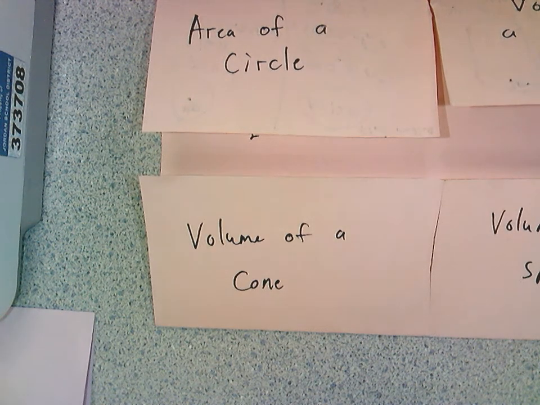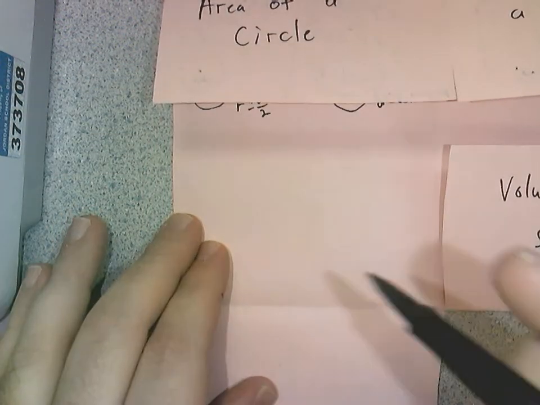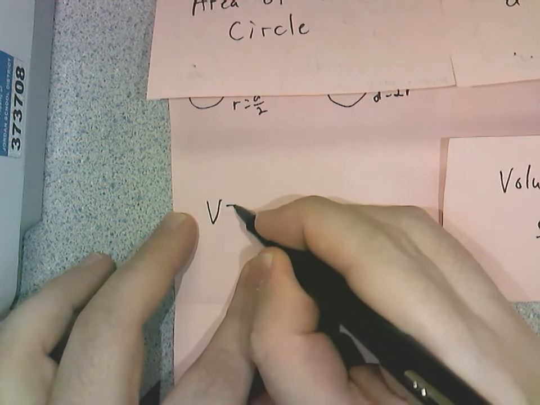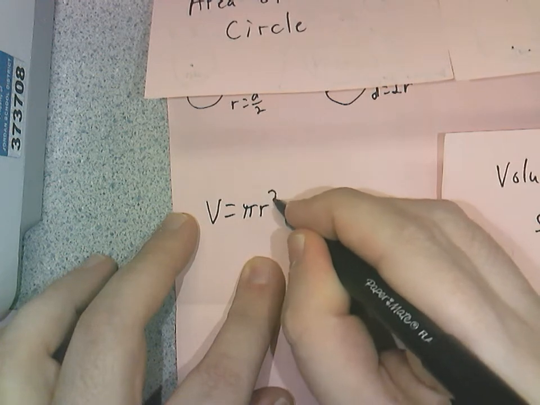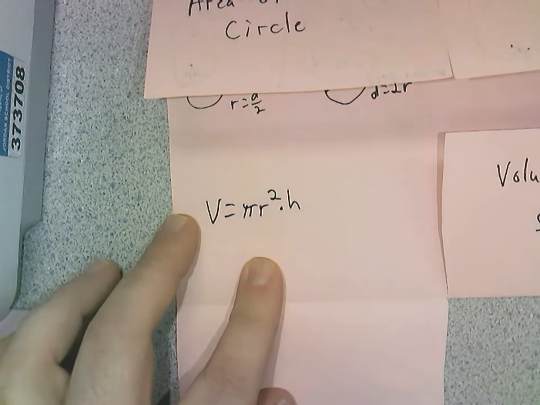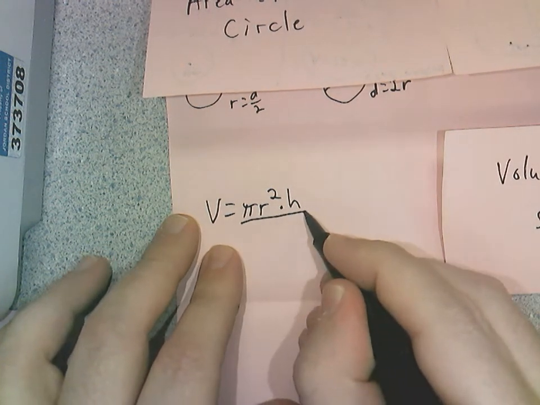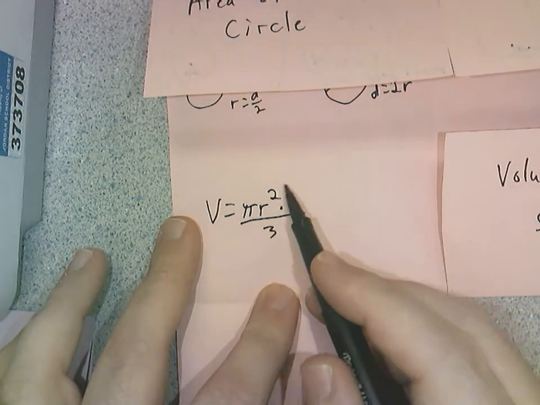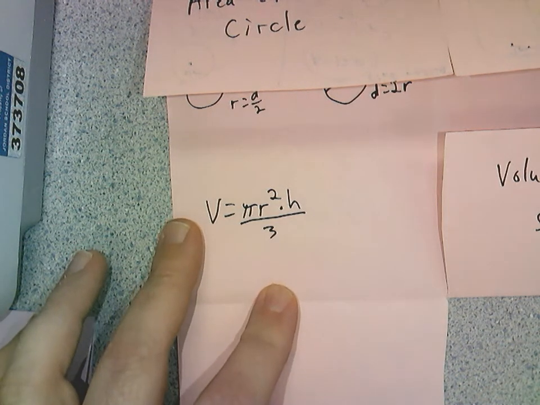Okay, for this next video, we're going to talk about finding the volume of a cone. So again, first thing we're going to do is start out by talking about our formula. Volume of a cone is going to be similar to a cylinder. It's going to be volume is equal to pi r squared times height. But the difference between a cone and a cylinder is that it's all going to be divided by 3. Okay? So basically, a cone is 1/3 of what a cylinder would be with the same height.